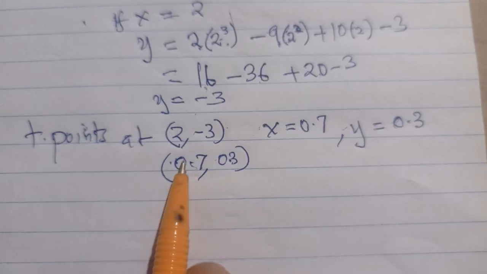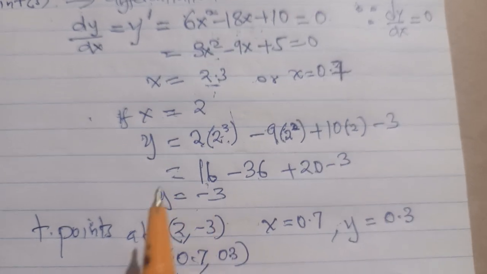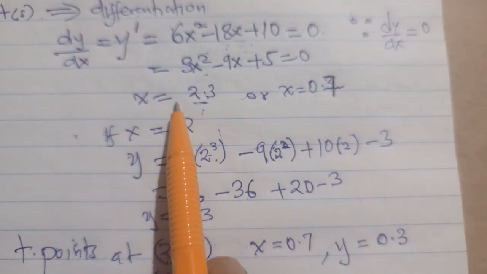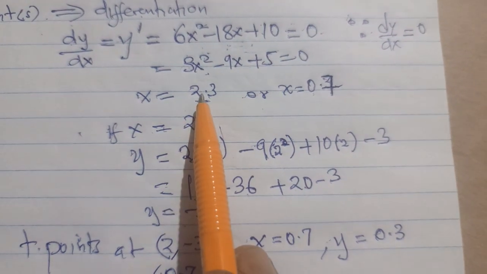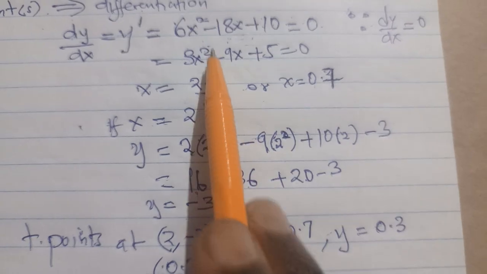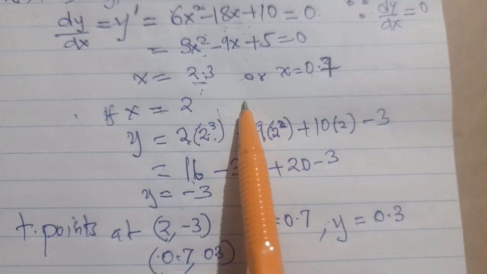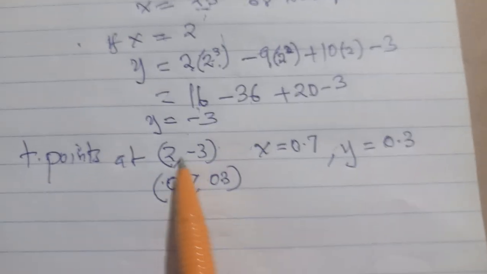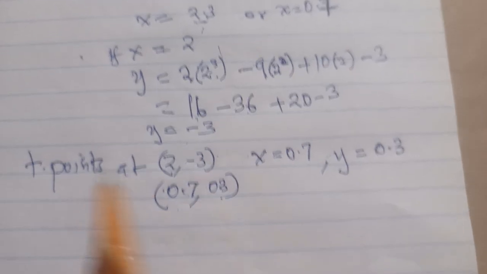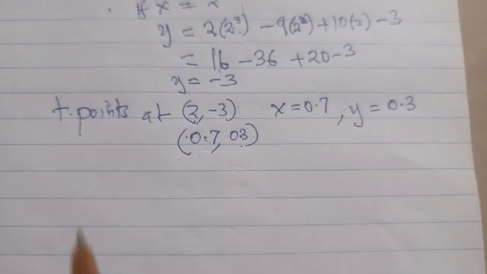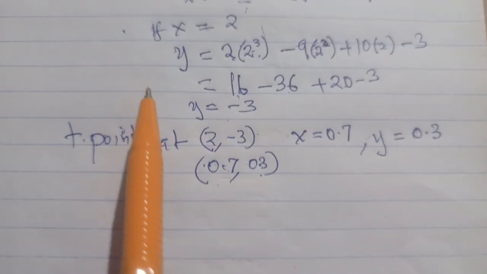We have two turning points, which emanated from the solution of x from the derivative. When we differentiated and solved for x, we got two values, and remember, the derivative equated to 0 gives us the turning point.